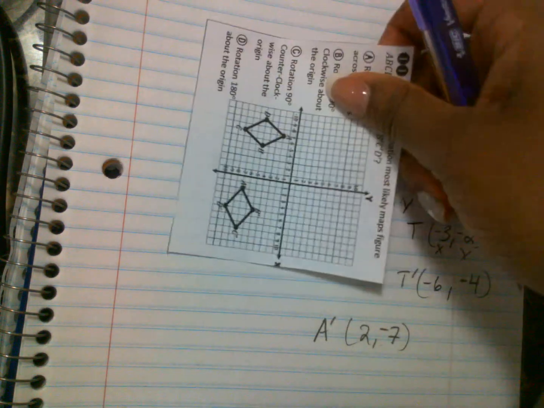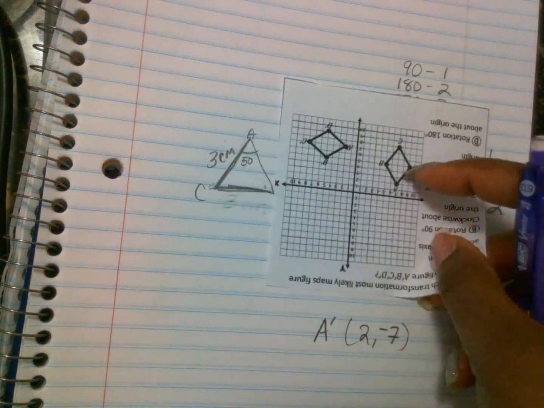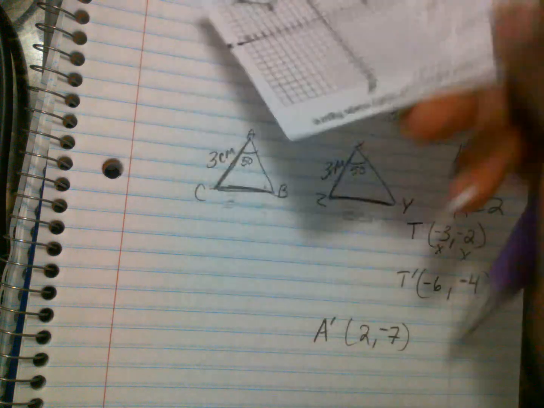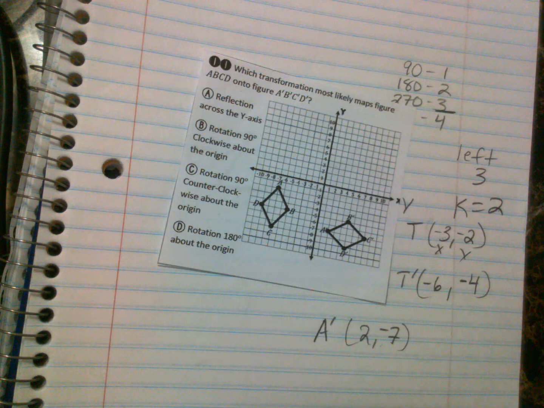Now rotated 180, that's the picture being upside down. It went from being down here to up here. No, it's not 180 degrees. So the best answer here is going to be C.